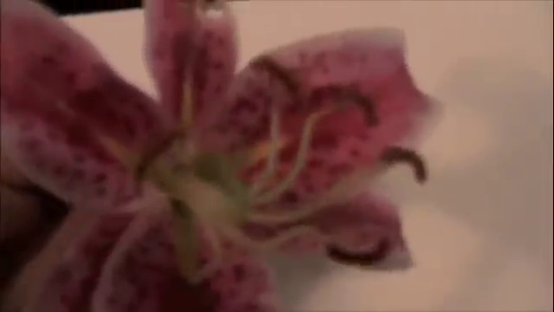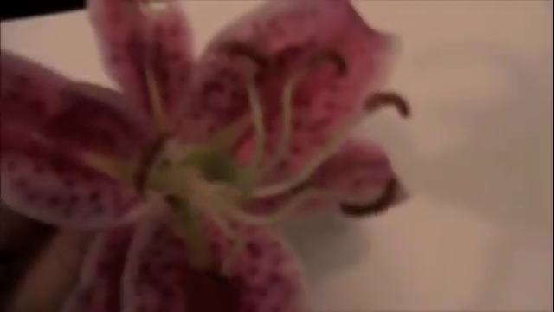This is an Asiatic lily, and I chose to show you this flower because it is a great representation of a flower that is in its reproductive stages. You can see the beautiful colored petals, and the petals attract birds and insects to the flower to assist in reproduction. I also chose this flower because if you look very carefully, you can see the reproductive parts very clearly.